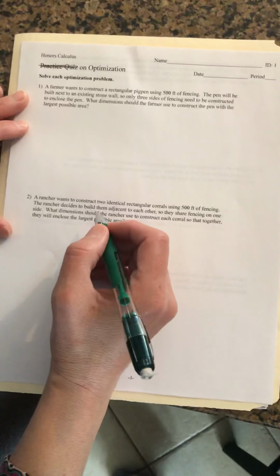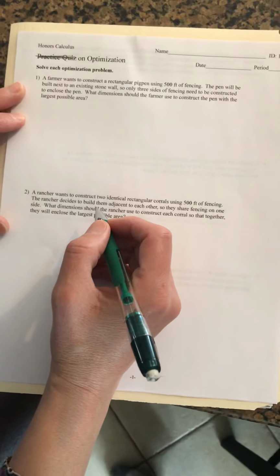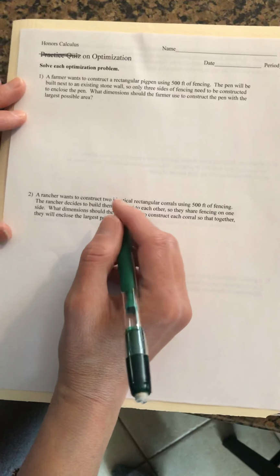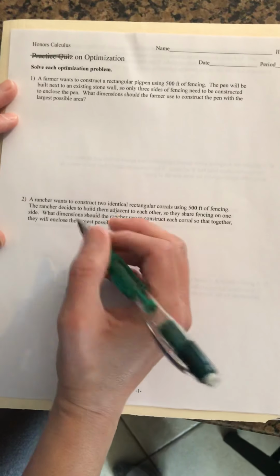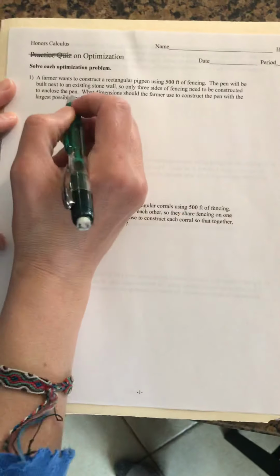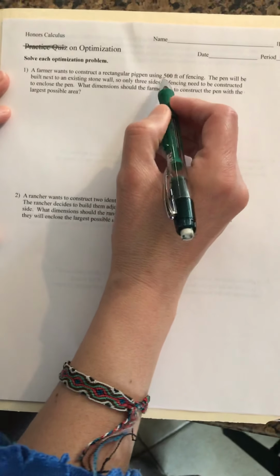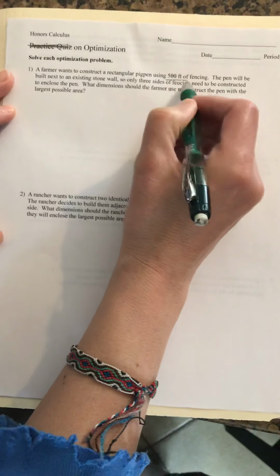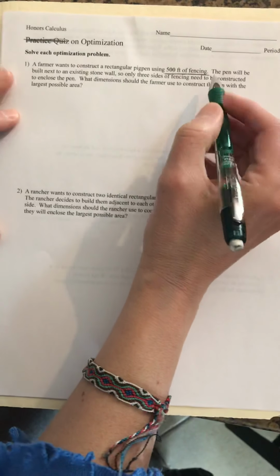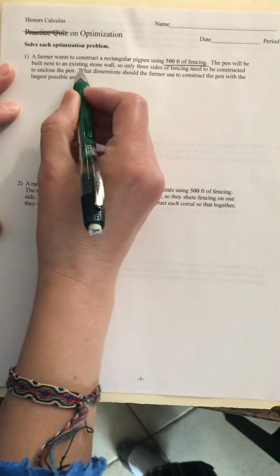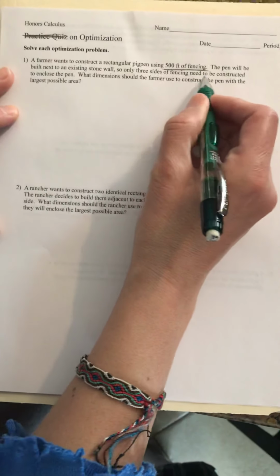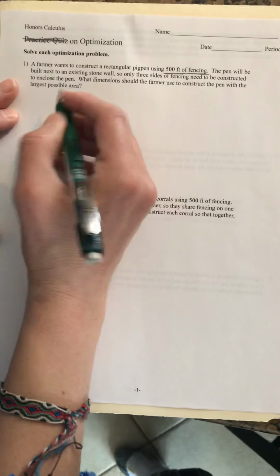Okay, so this is going to be the first optimization problem that we're going to do. You have to first think about what you're trying to optimize or maximize. A farmer wants to construct a rectangular pig pen using 500 feet of fencing, so that's obviously informative. The pen will be built next to an existing stone wall, so only 3 sides of the fence will need to be constructed to enclose the pen.